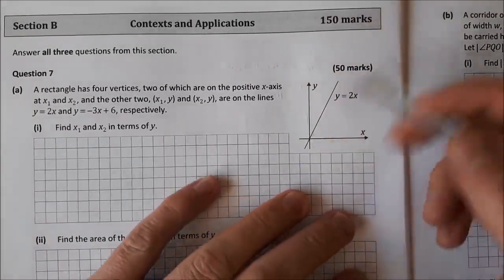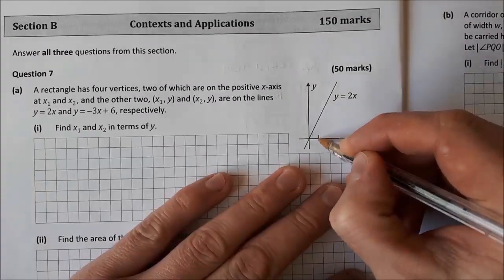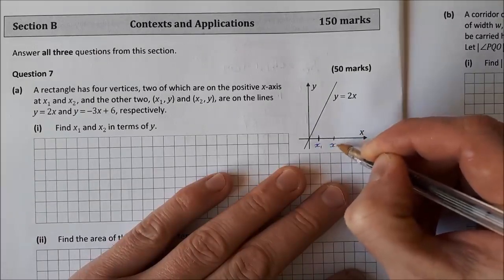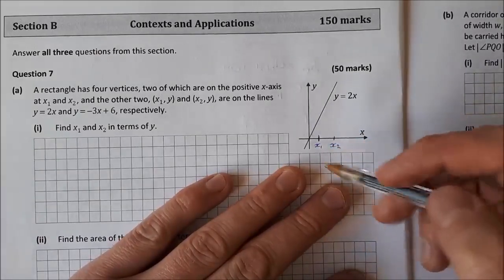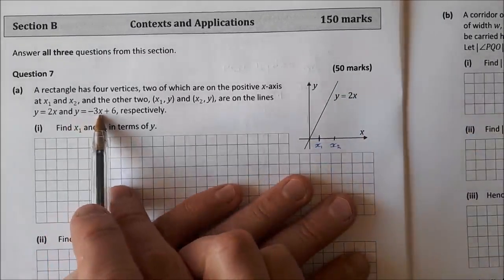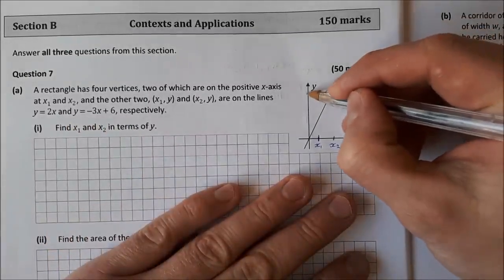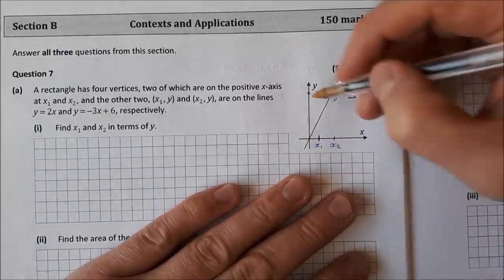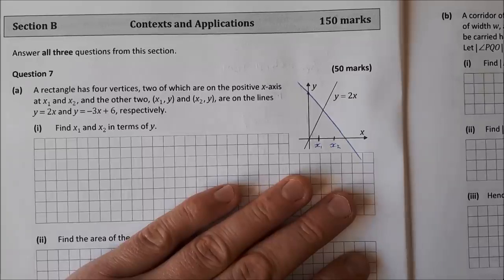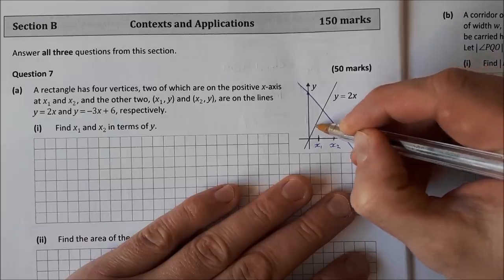So for this, we're given a bit of a sketch here, so I'm just going to finish off the sketch. We have 2 x values, so this is x1 and x2. Those are our x values, and we're told that we have 2 lines. One of them is drawn in for us, that's y equal to 2x. The other one is y equal to minus 3x plus 6. So that has a y-intercept of 6, let's say that's somewhere up here, and then a slope of minus 3, so it's going down something like that. Okay, it's just a rough sketch, it doesn't need to be too accurate. And a rectangle is then going to look something like this.